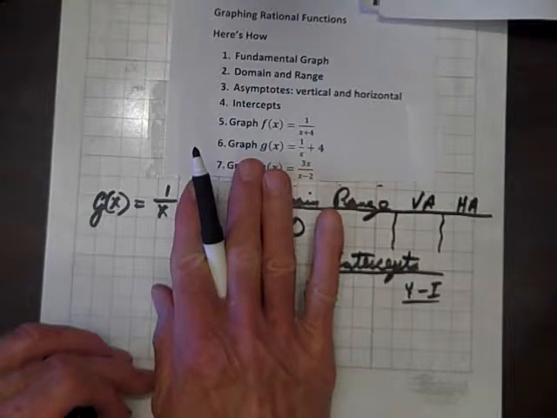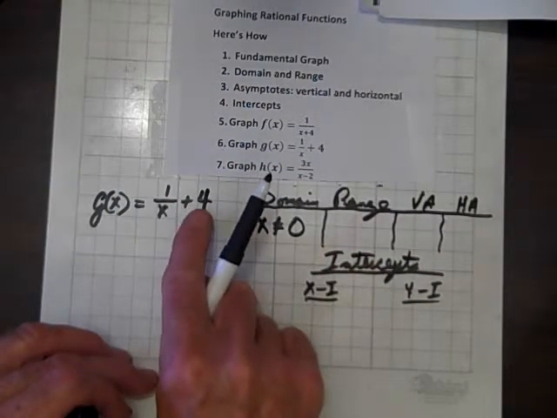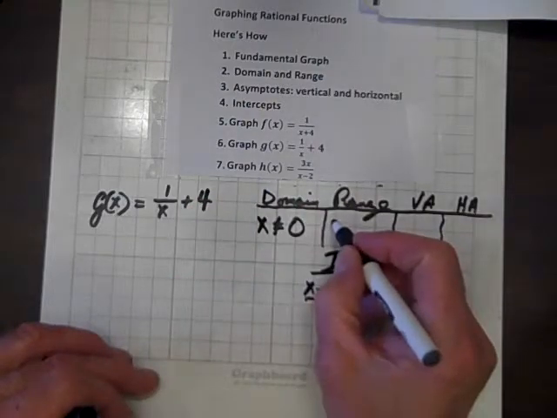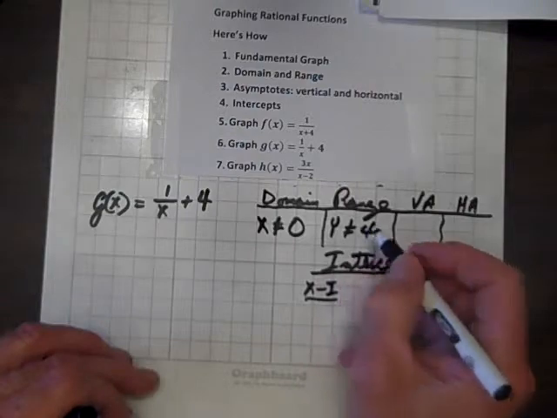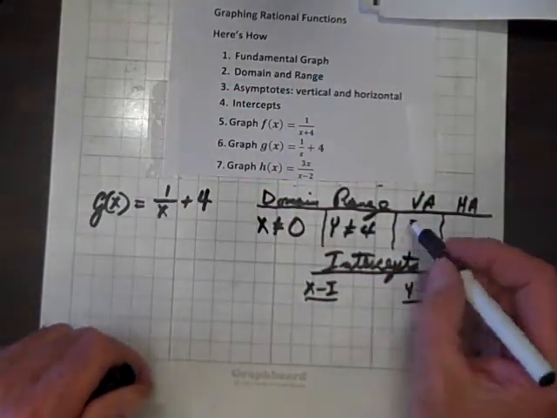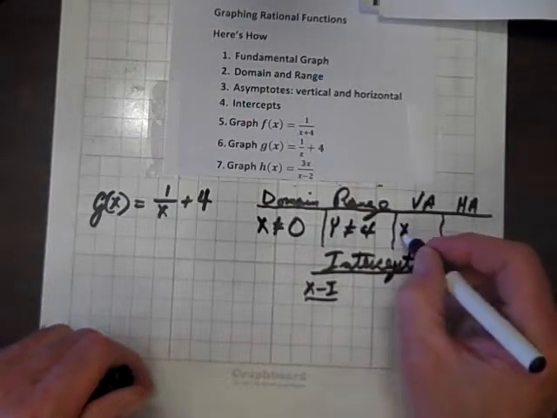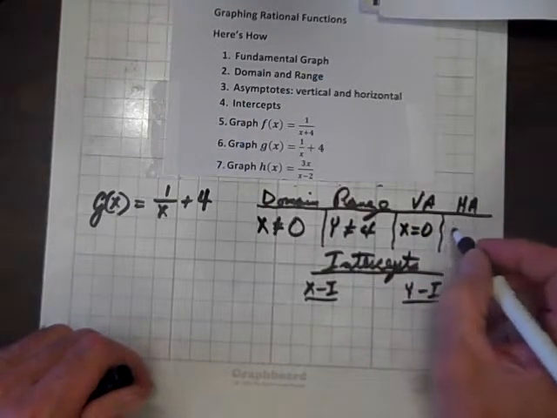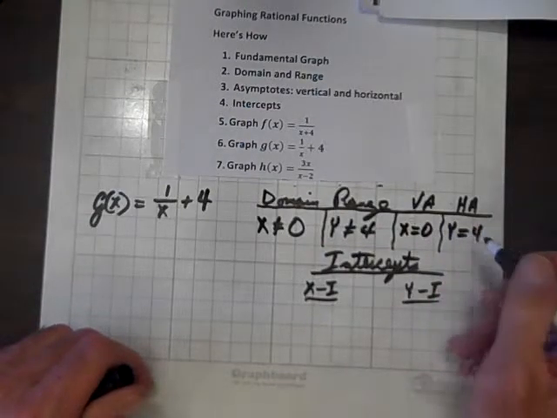So we've excluded 0. Let's add 4 to 0. Now it will be all reals but 4. So y can't equal 4. We've shifted this graph up 4 units. So the vertical asymptote is at x equals 0. The horizontal asymptote is at y equals 4.